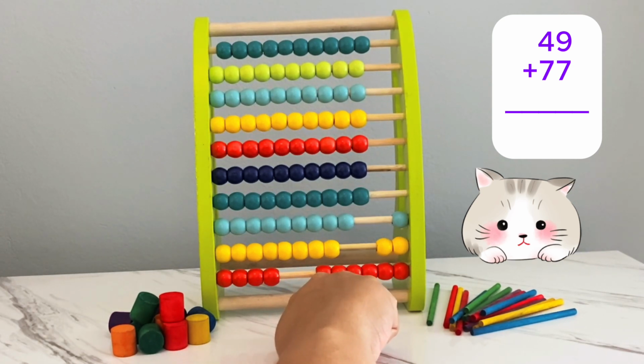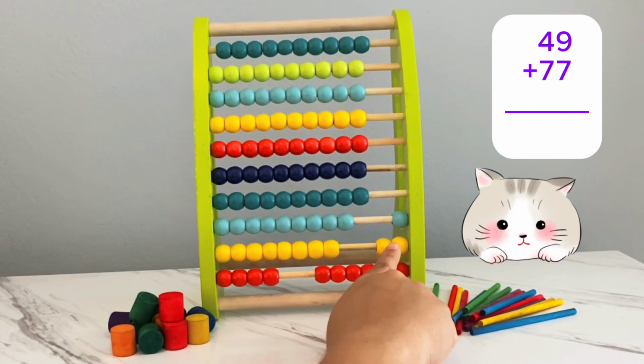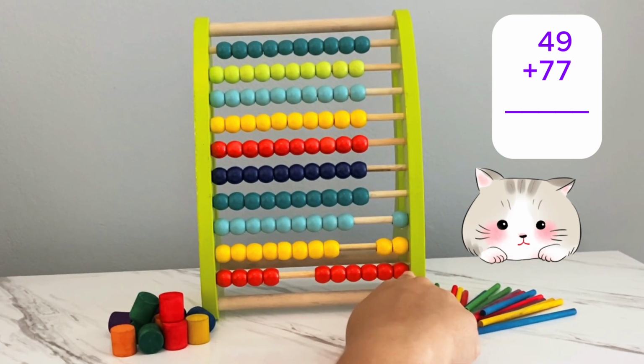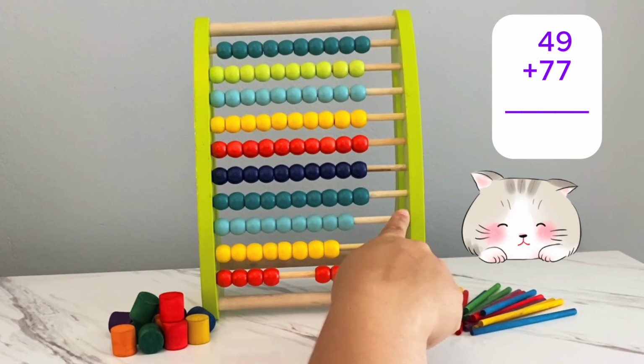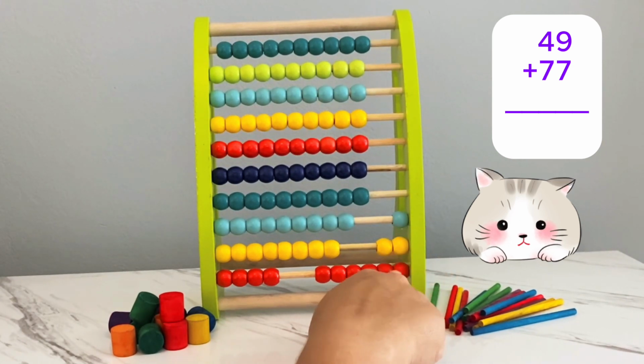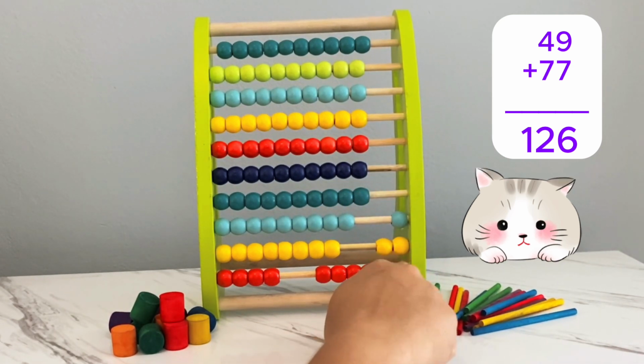So now we have 1 in our hundreds place, 2 in our tens place, and 6 in our ones place. So we have the number 126. So for 49 plus 77, we have 126.